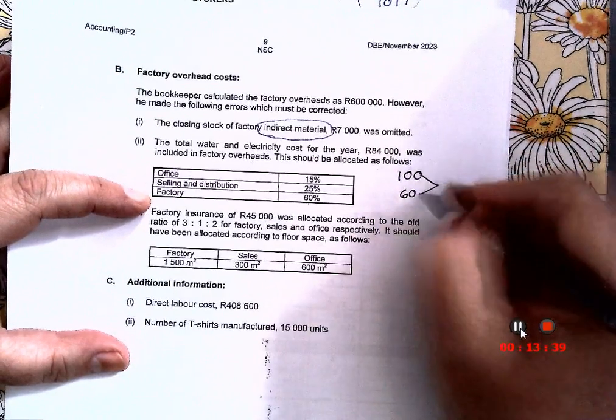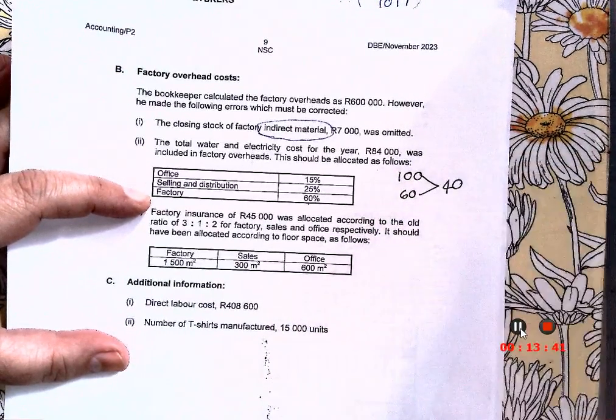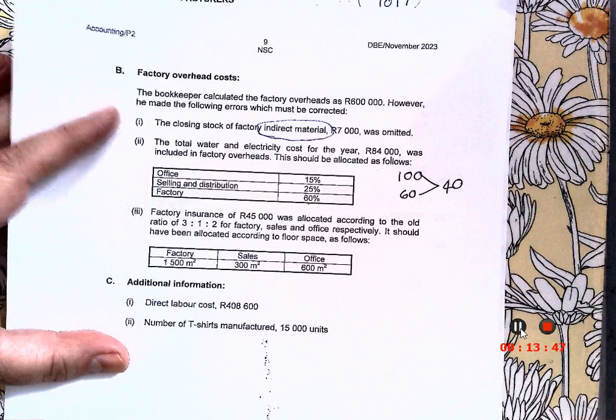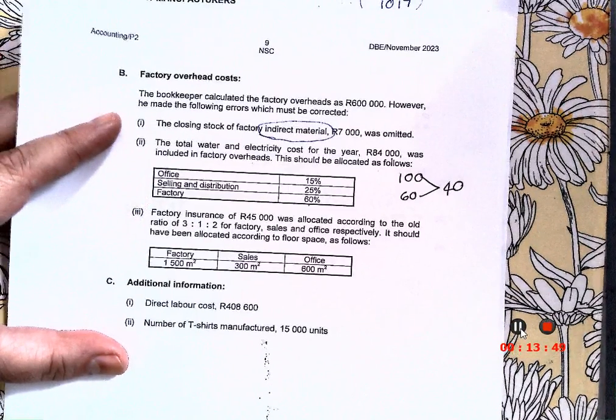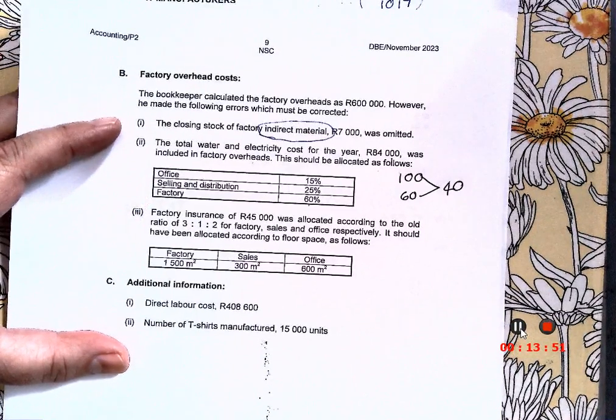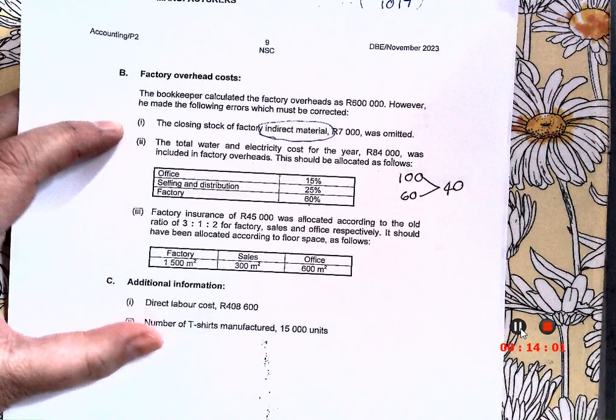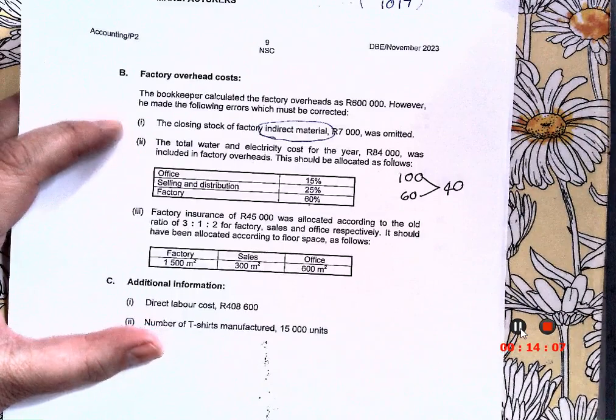So it's overstated by 40%. Do you understand? So in other words, I showed 10 rand. I'm supposed to show 6 rand. What am I going to do? I'm going to minus the 4. When you struggle with a calculation and it's big figures, just go to a simple figure and make it more simple for yourself.